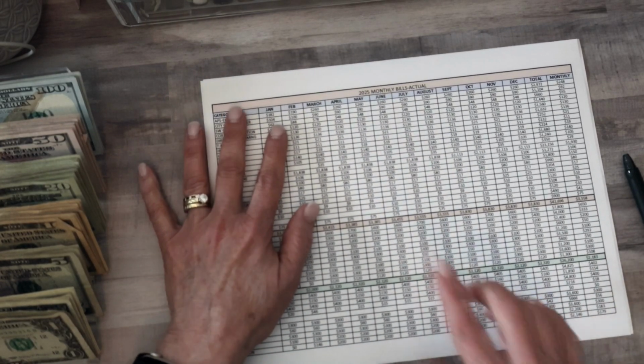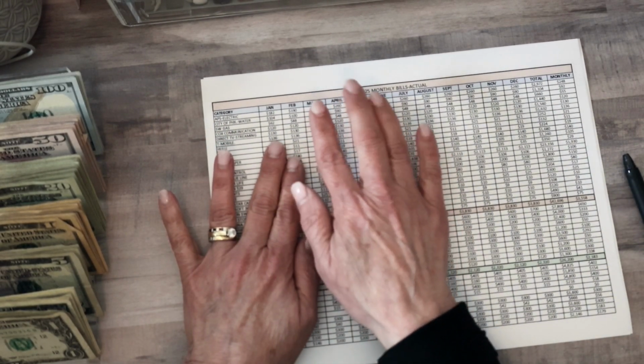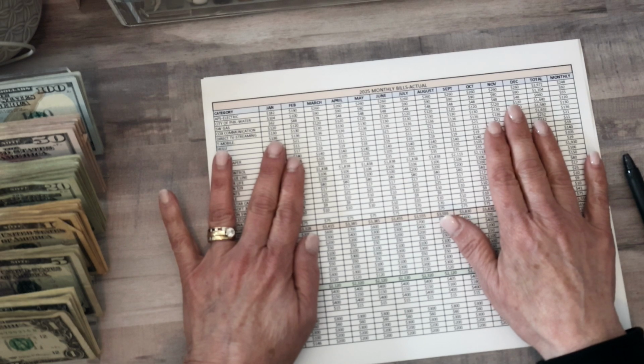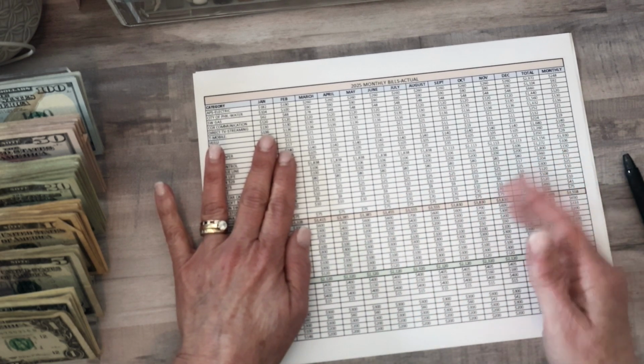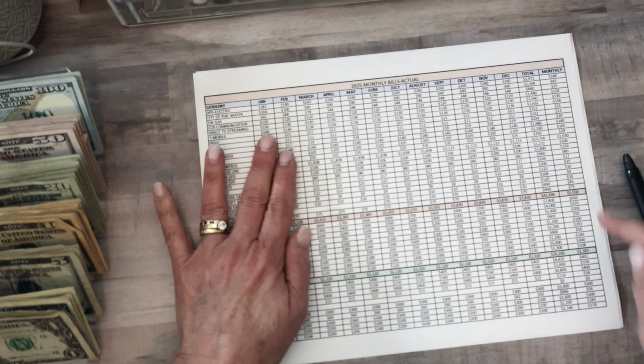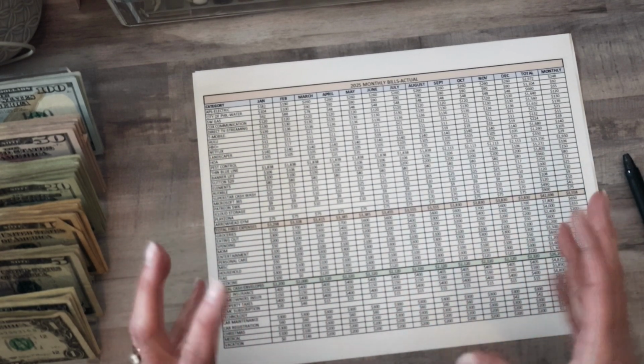It starts with January and February actualized. March through December are estimates of what I need to put away for utilities, things like that. There's a total, I divided by the 12 months, and that gives me an average for the 12 months of that particular category.